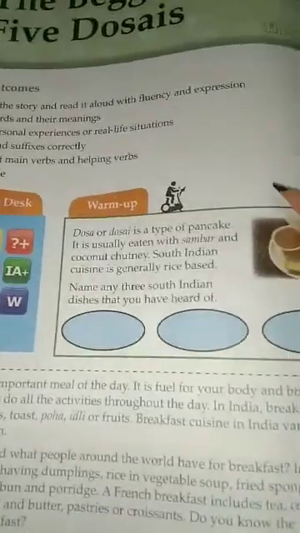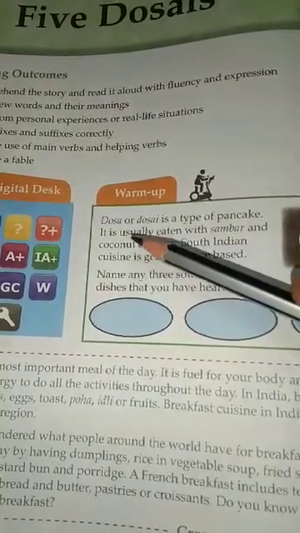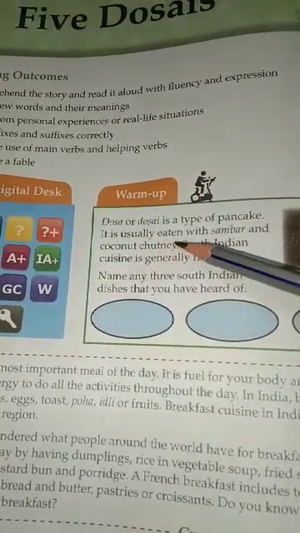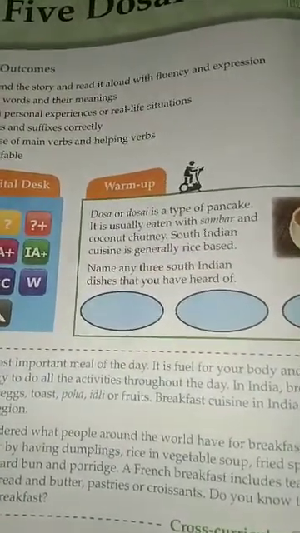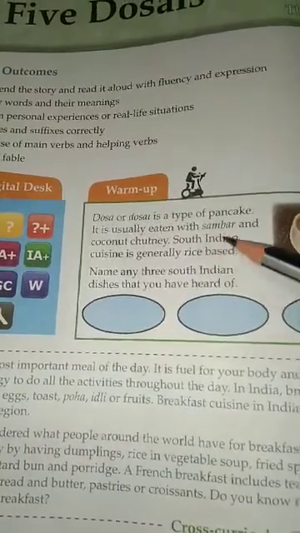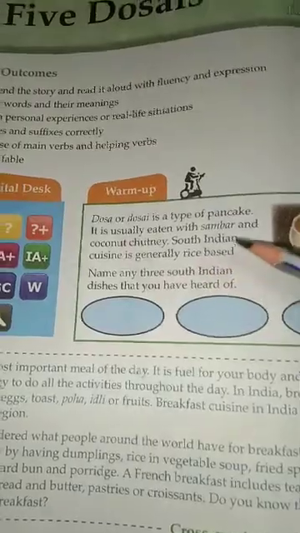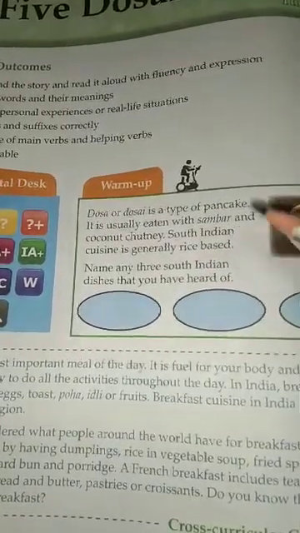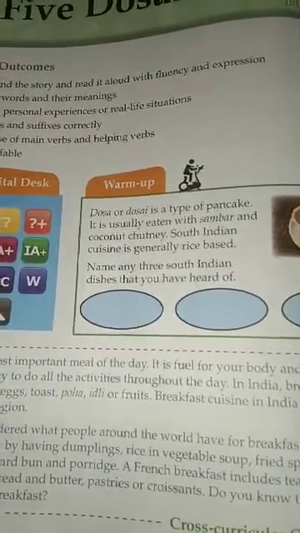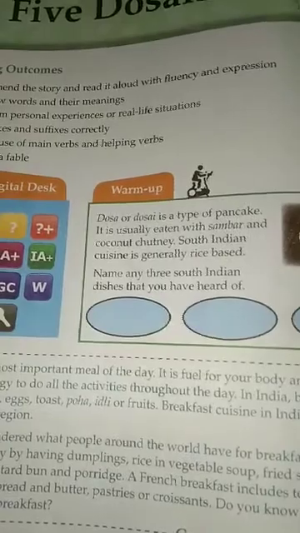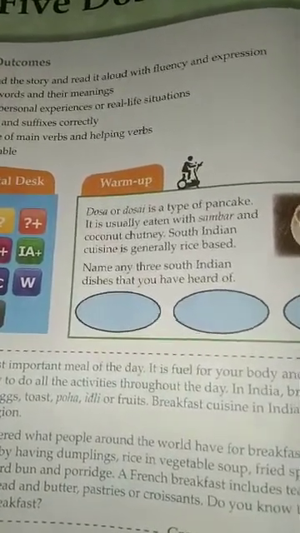So, dosa or dosai is a type of pancake. It's usually eaten with sambar and coconut chutney. Have you ever eaten dosa? South Indian cuisine is generally rice based. It's a South Indian dish. Dosa is a South Indian dish which is eaten with coconut chutney and sambar.